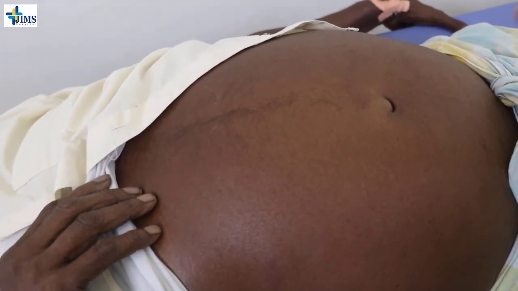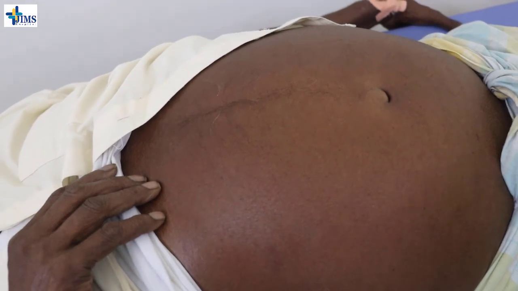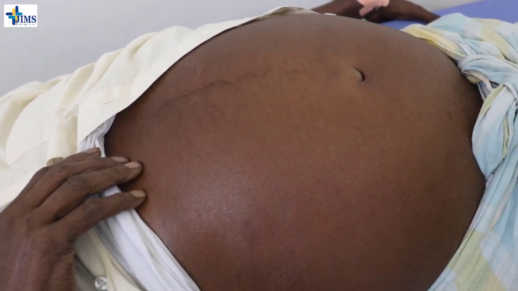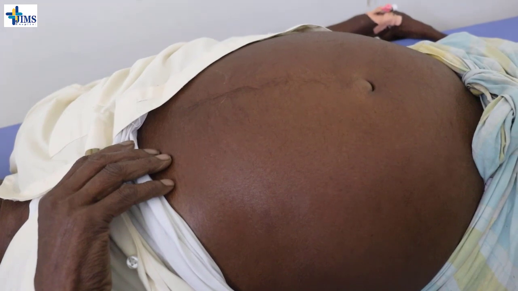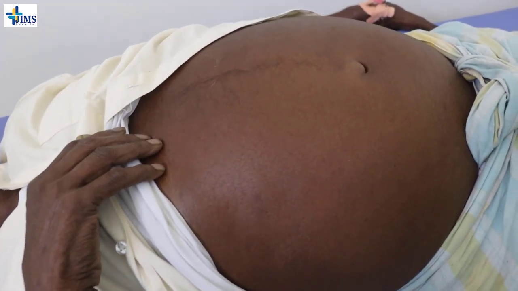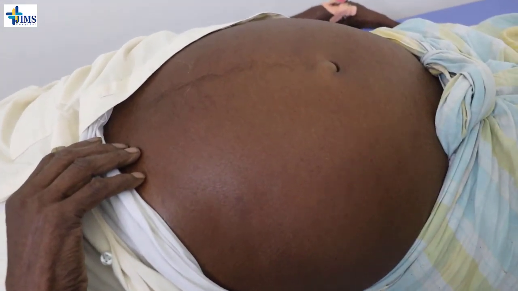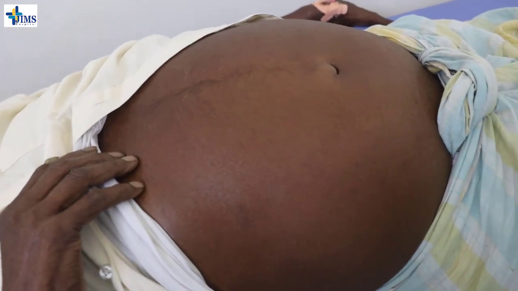Whether there is any surgical mark. So these things go in the inspection, whether there is any mass per abdomen. If there is a big mass, suppose it's a huge splenomegaly, you can sometimes see, but more superficial masses are seen properly. So inspection from the front, from the back.